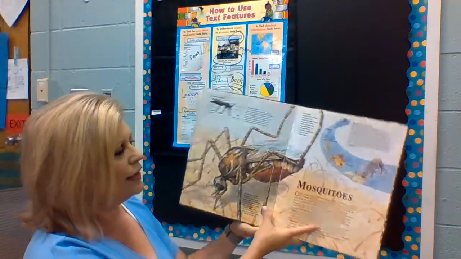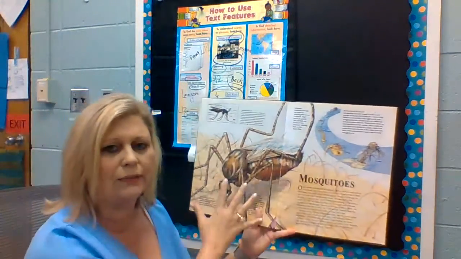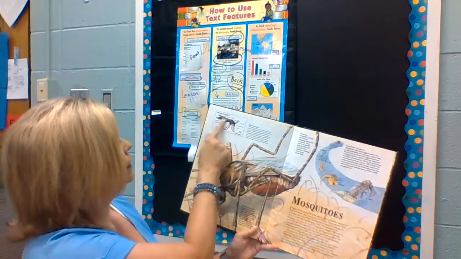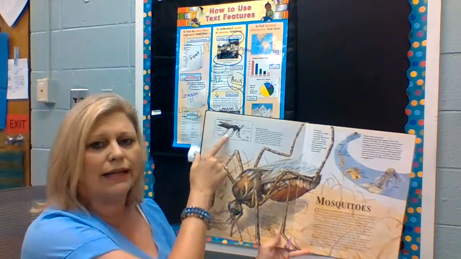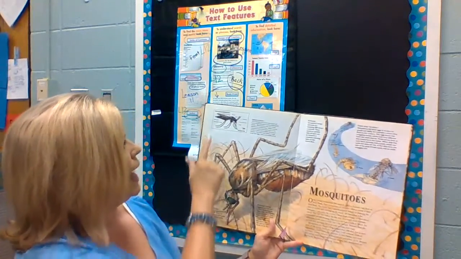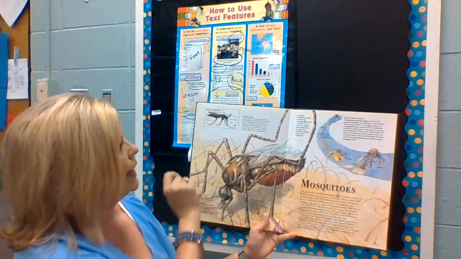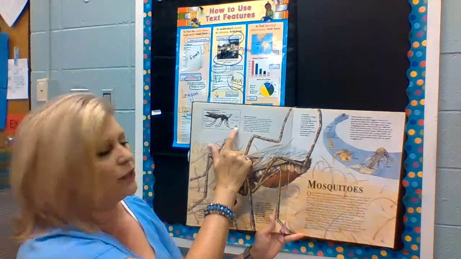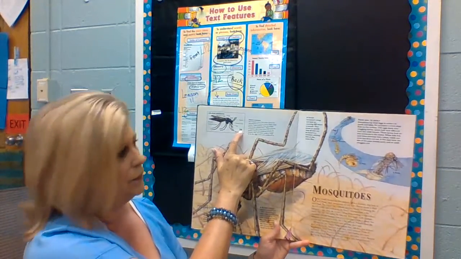And it has all these neat text features on this page about mosquitoes. So let's look. We have right here a diagram. This is a text feature. This diagram tells you the different parts of the mosquito: the abdomen, the wings, the thorax, the head, the antenna. It also shows you a little picture of the tiny size of a mosquito.